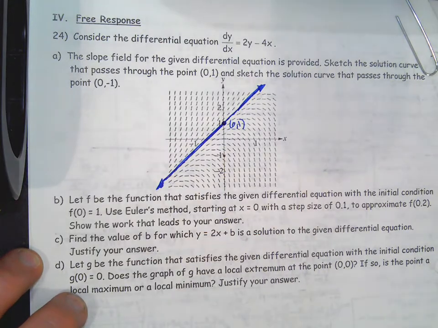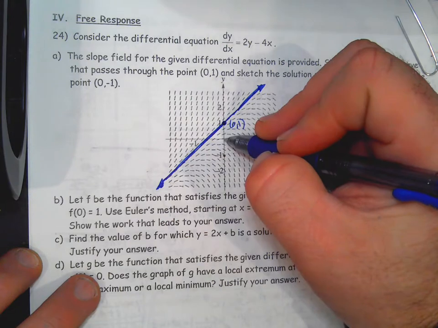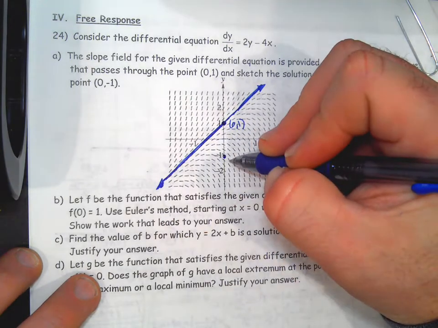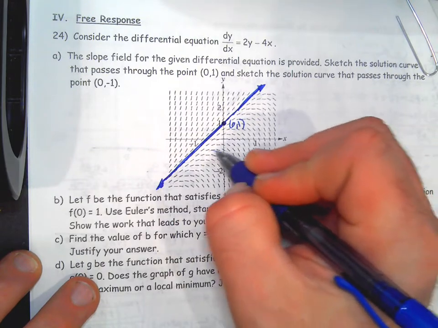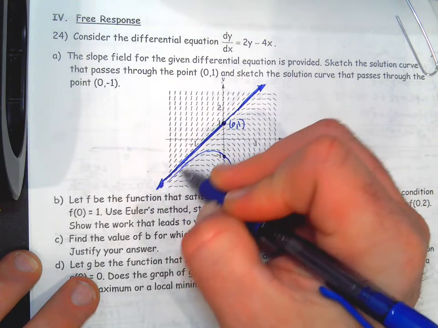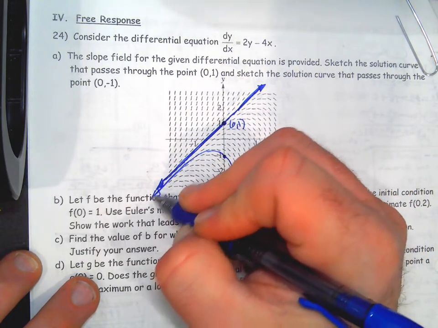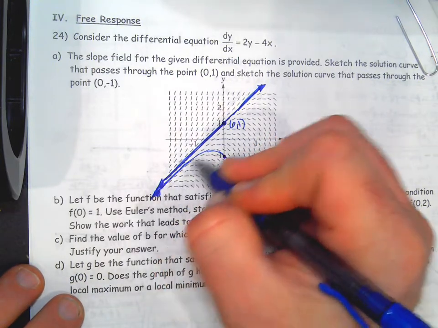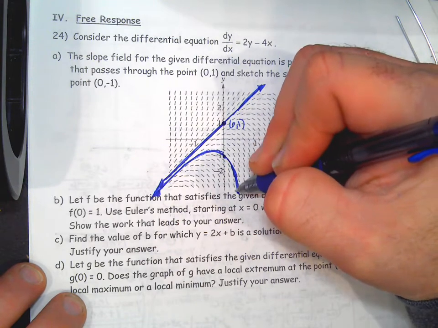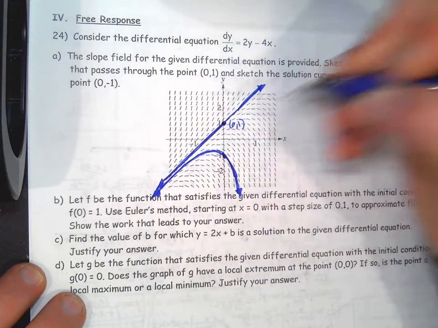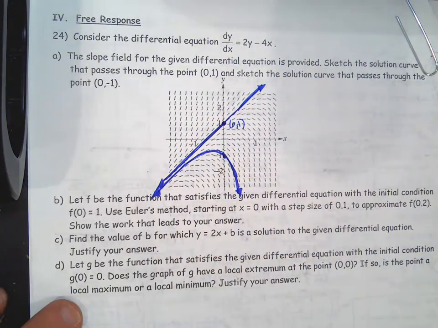Okay? And then the next one says it passes through 0, negative 1, which is down here. So this one's a little more of a curve, and this one's going to approach this asymptote and shouldn't go away from it. It should look like it's going towards it, towards it, towards it, doesn't cross it, doesn't touch it. Nice and smooth. Arrows on the ends. Need arrows on the ends. Okay. All right.